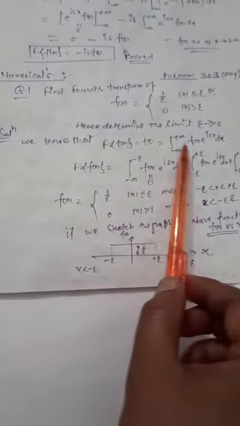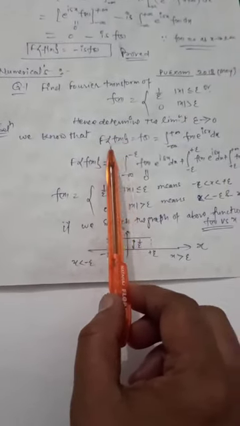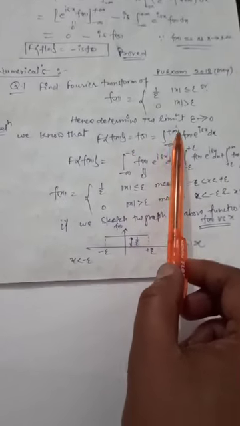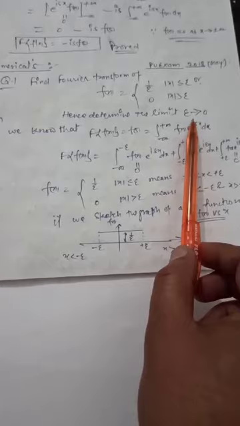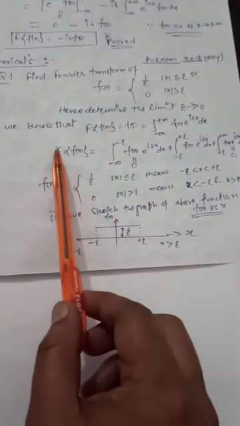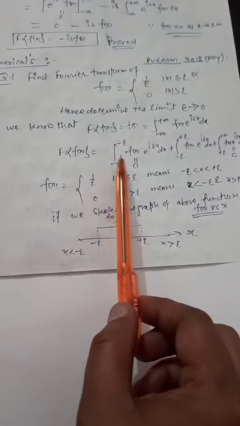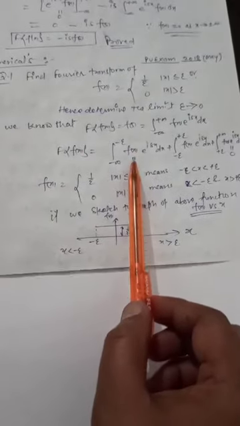Solution: we know that the Fourier transform of f of x is f of s, integral from minus infinite to plus infinite of f of x exponential iota sx dx.